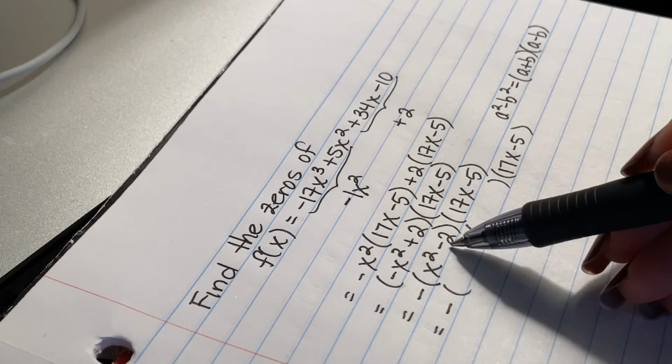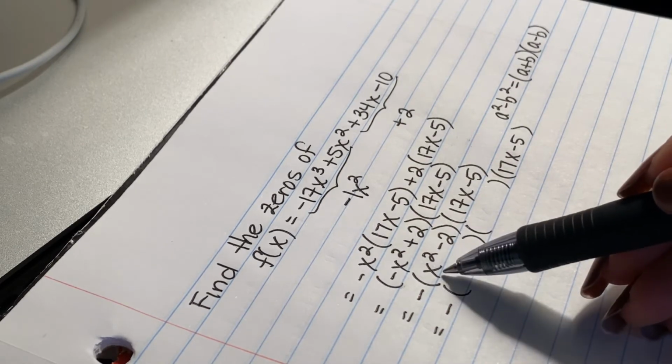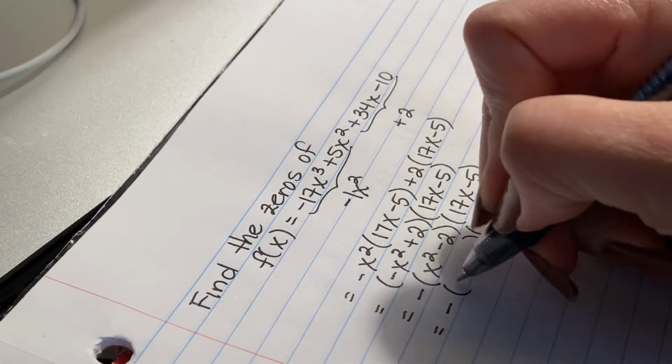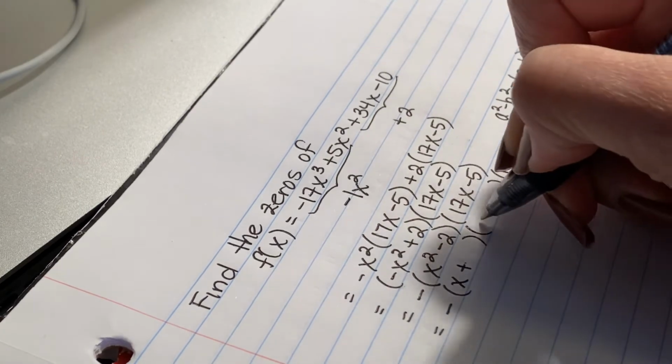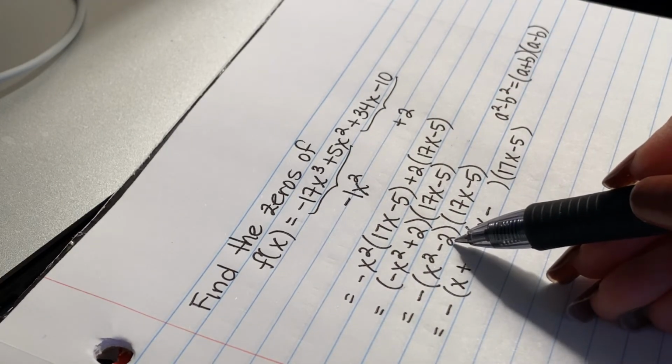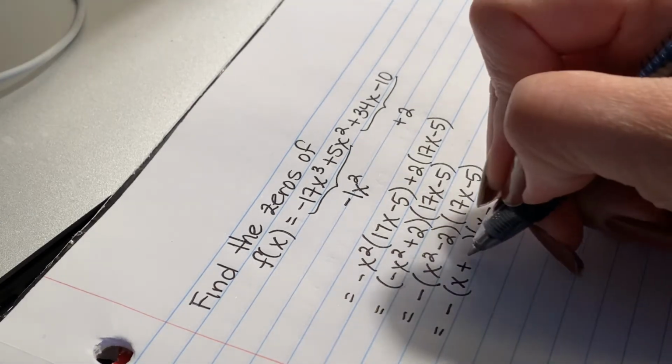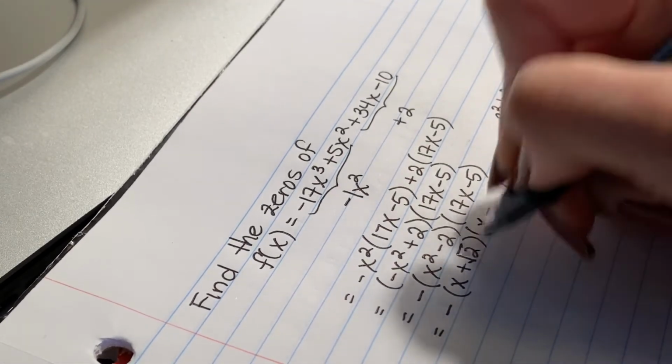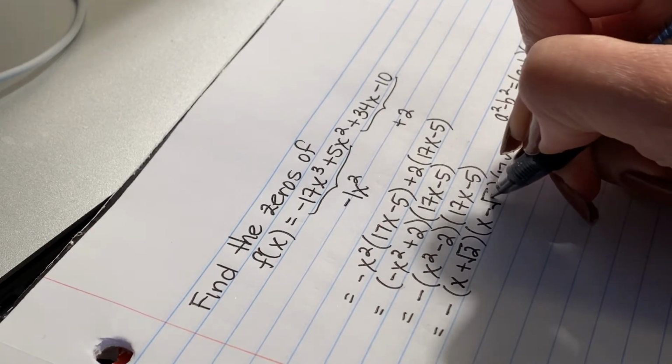So the square root of x squared is an x plus, and then I'm going to put an x and a minus. And the square root of 2 would be a decimal, so I'm just going to leave it in irrational form as square root of 2.